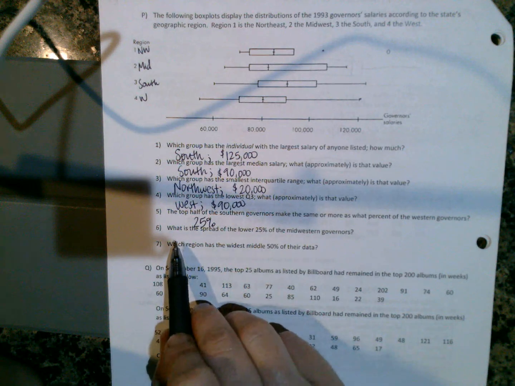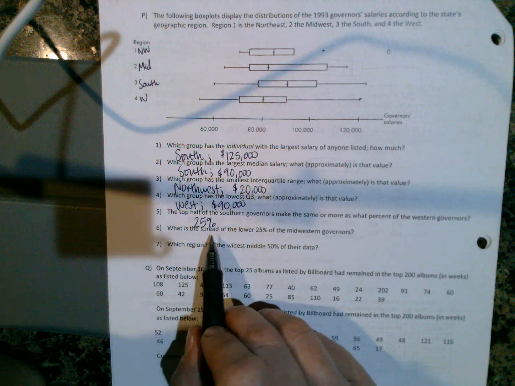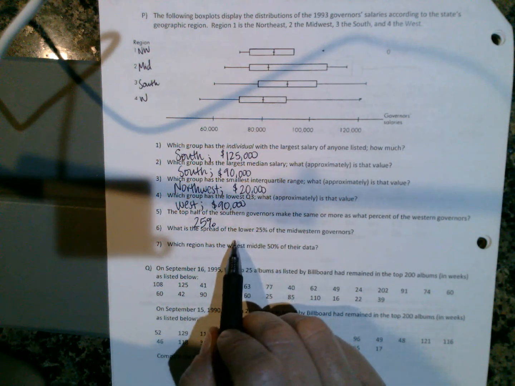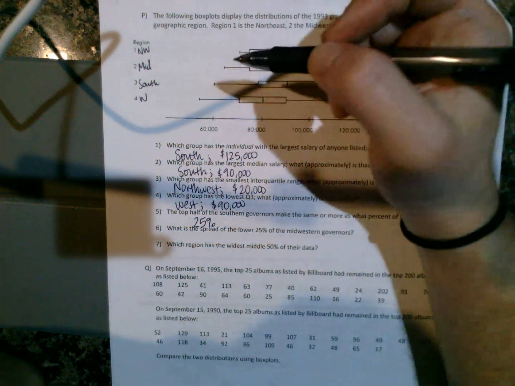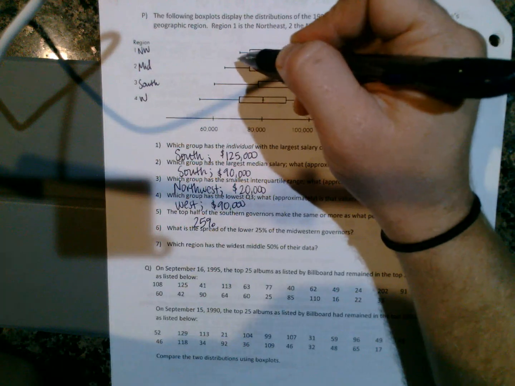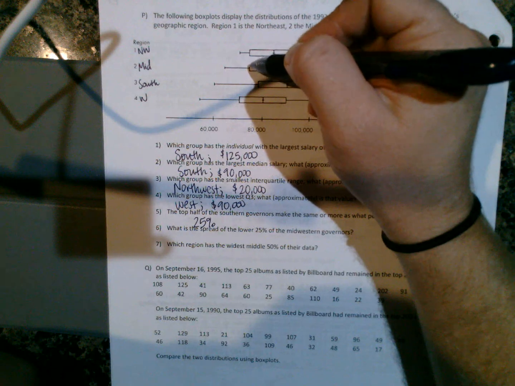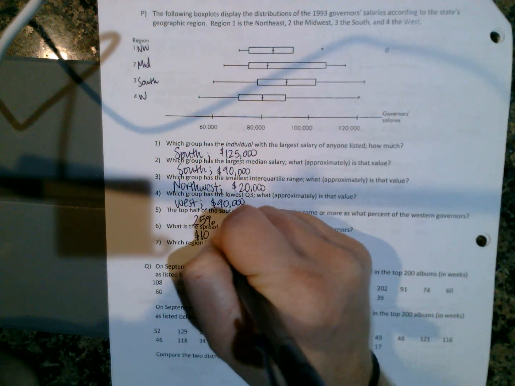Okay, part 6 here says, what is the spread of the lower 25%? The lower 25% is going to be min to Q1 of the Midwest governors. So here's the Midwest min, here's the Midwest Q1. I would say that's about 65,000 to about 75,000. So that spread would be about 10,000.